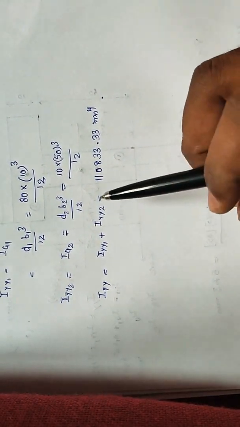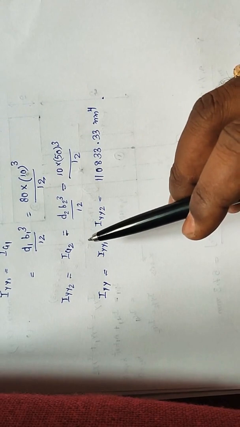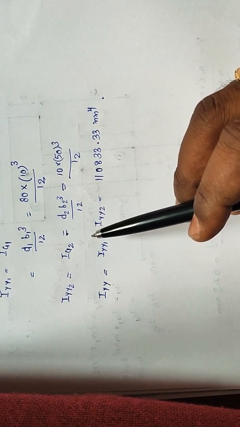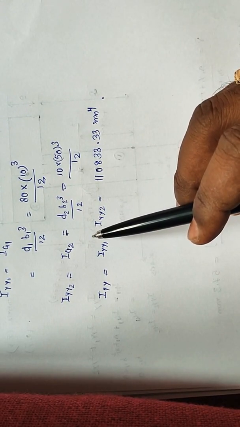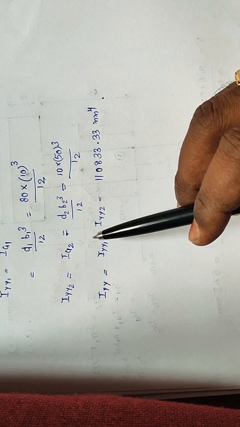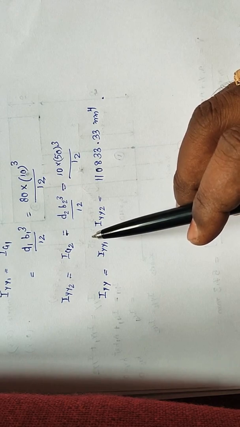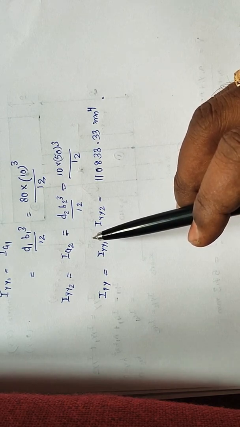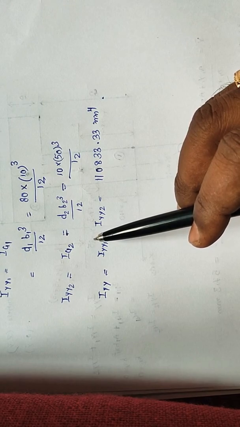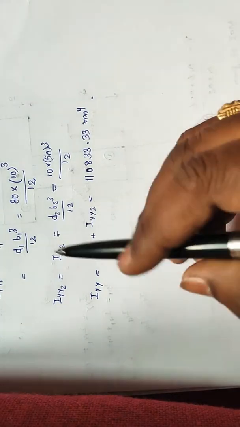So when that particular composite section is symmetrical about y-axis, then hx1, hx2 will become 0. So if that composite section is symmetrical about x-axis, then hy1, hy2 will become 0.